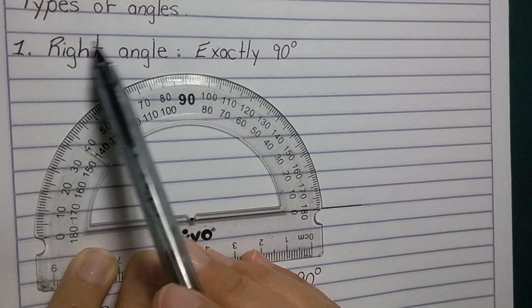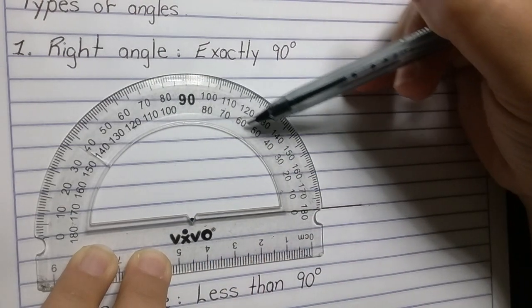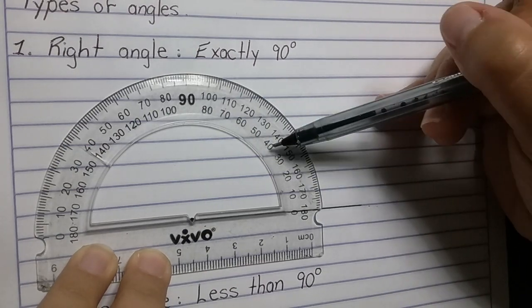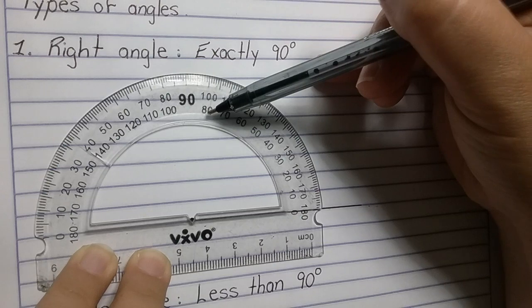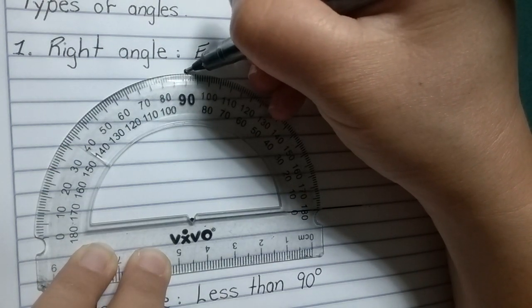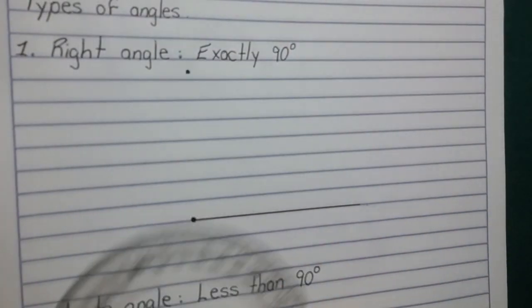Then, the right angle must have exactly 90 degrees. We are going to use the internal numbers of the protractor: 10, 20, 30, 40, 50, 60, 70, 80, and 90. Here we have exactly 90 degrees.